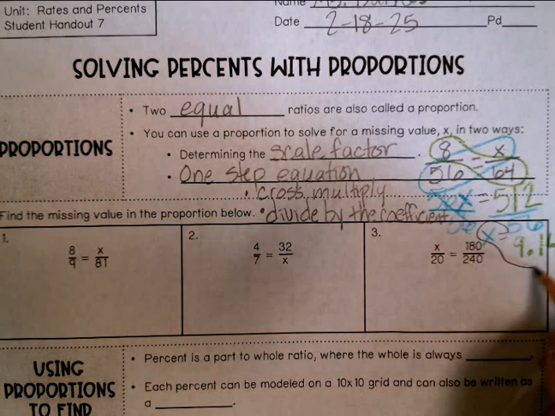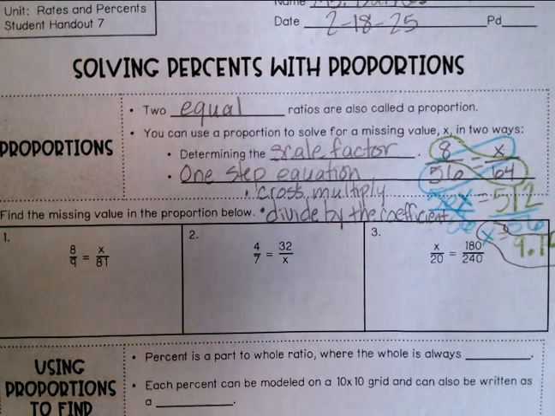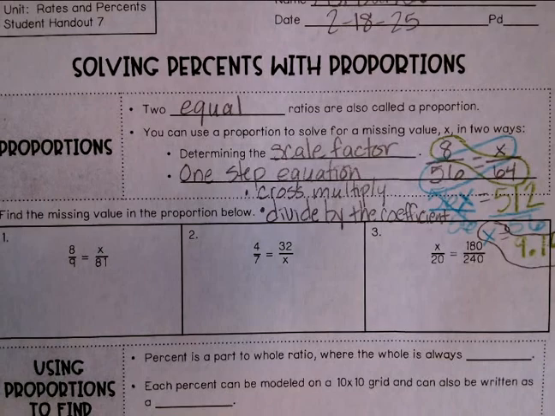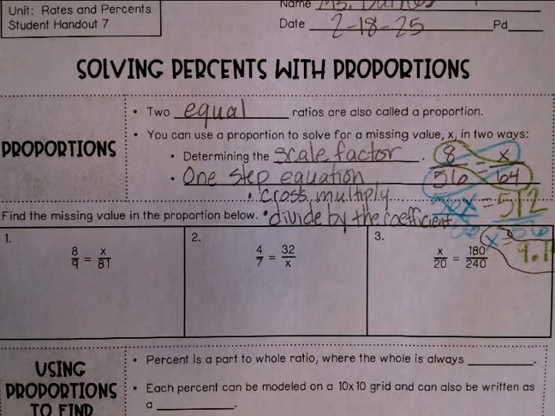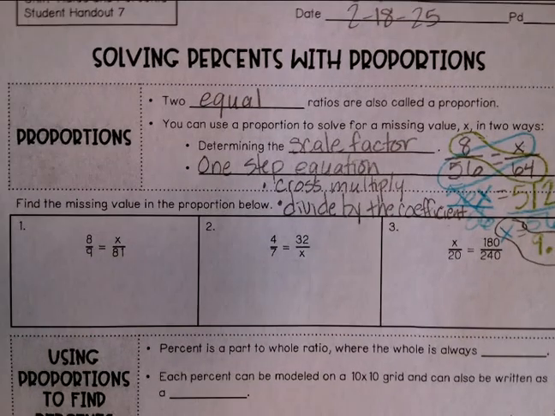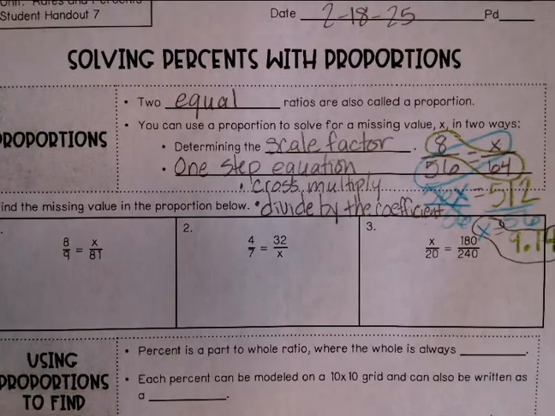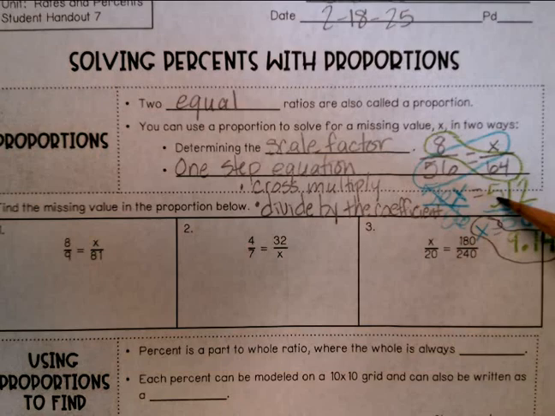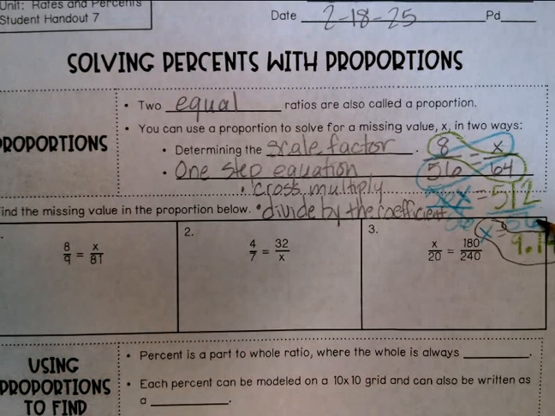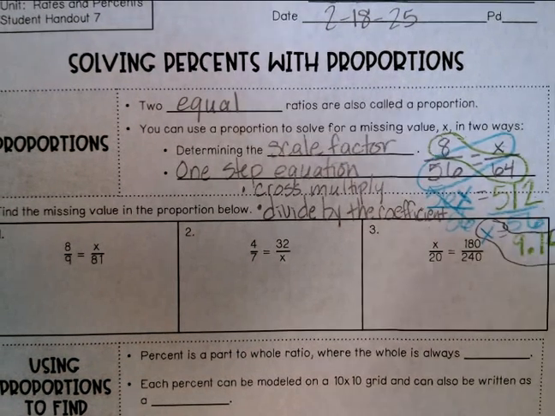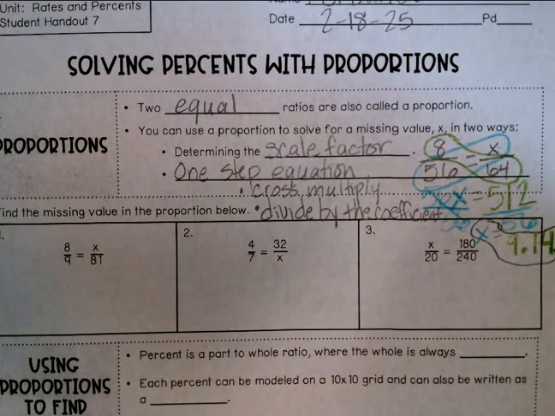This is what happens when Miss Barnes creates a math problem on the fly. It's okay. These other 3 examples are much better. You say 512 divided by 56, and that gives you 9.14.